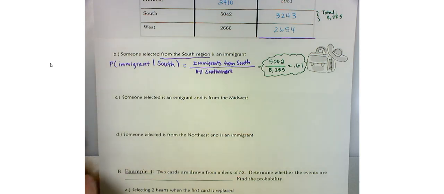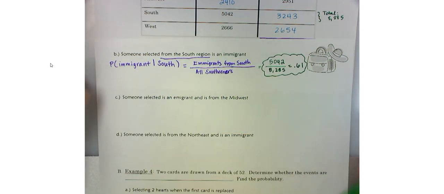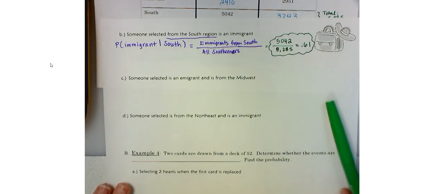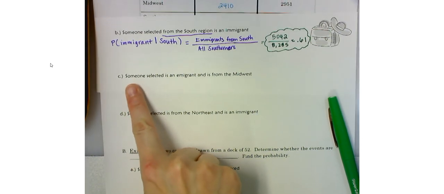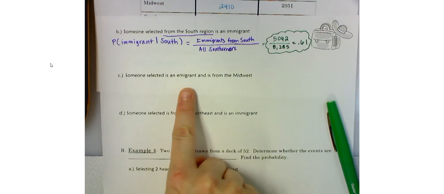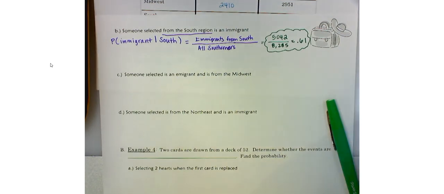All right, and then for C, now this one is worded a little bit differently. So this one says someone selected is an immigrant and is from the Midwest. If it has this "and" in it, then your setup is going to be a little bit different.